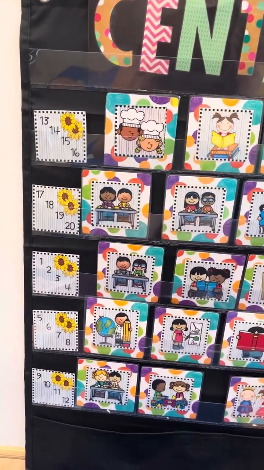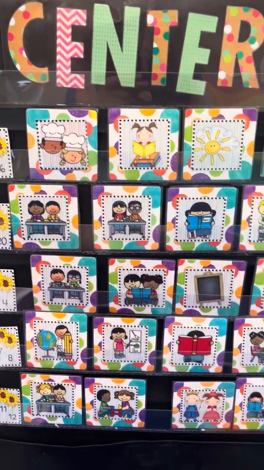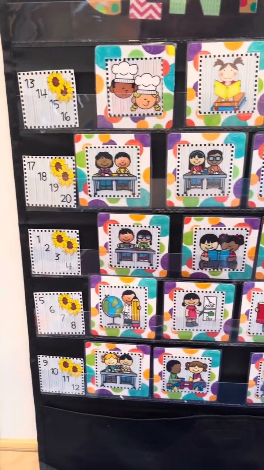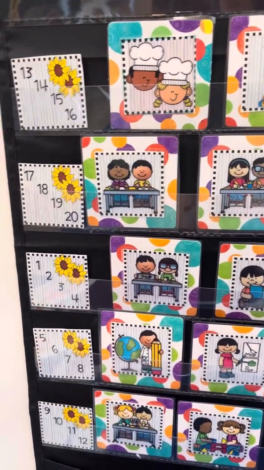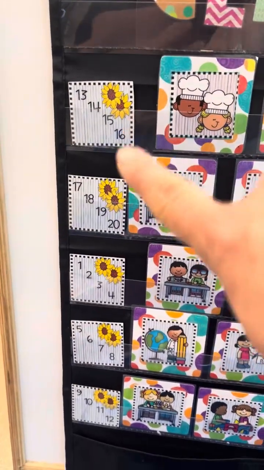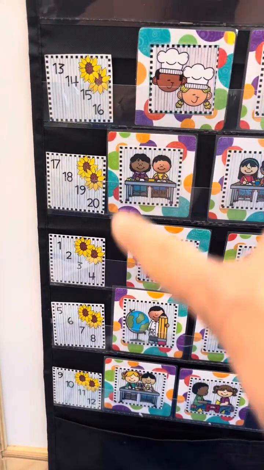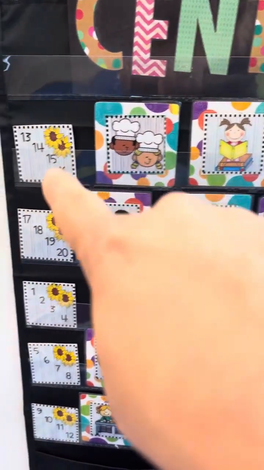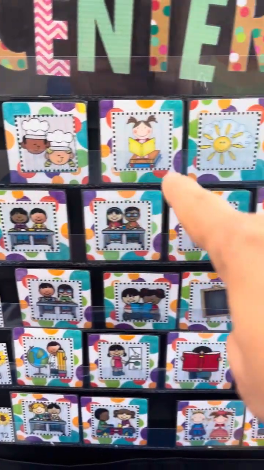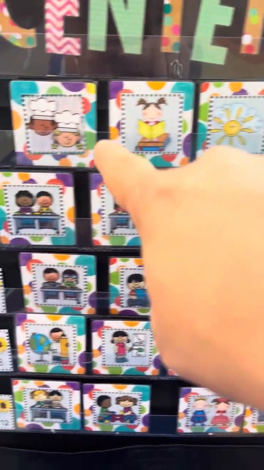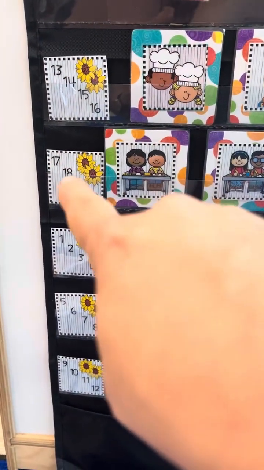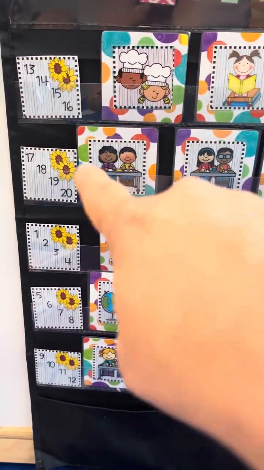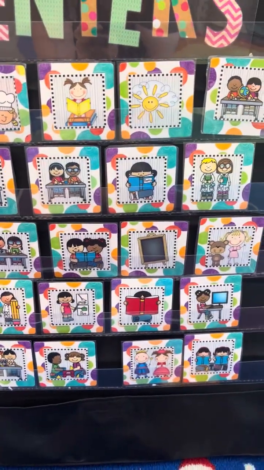So this is my rotation chart, and you can see that I have about 20 center cards on here. I'm going to go through each center with you and let you know what they are. If you notice over here, there are number cards, and each week I switch these cards around. For the whole week, these numbers of kids have a choice of these 4 centers. So they have 4 centers in their row, and they have to stay in their row.